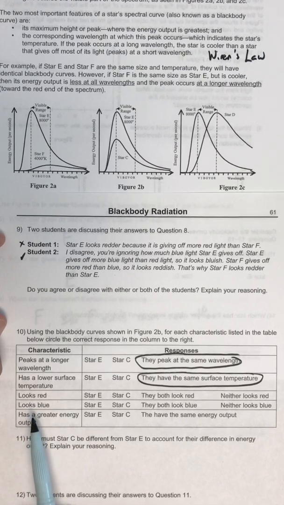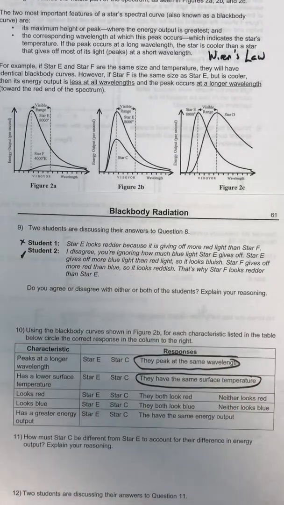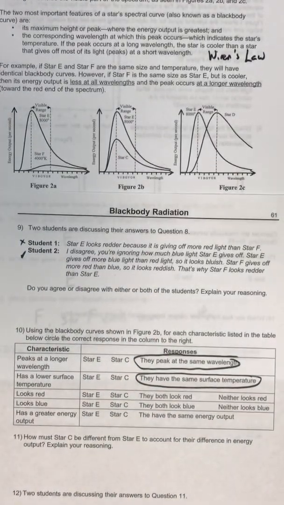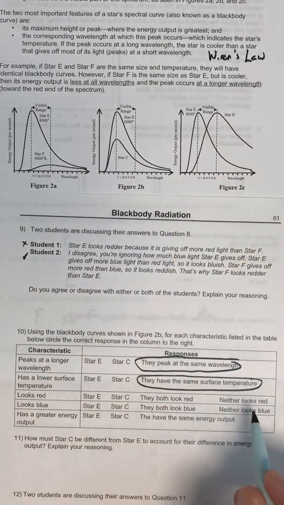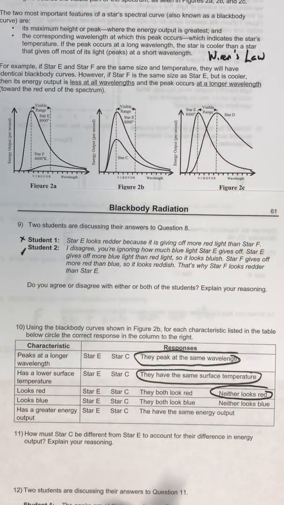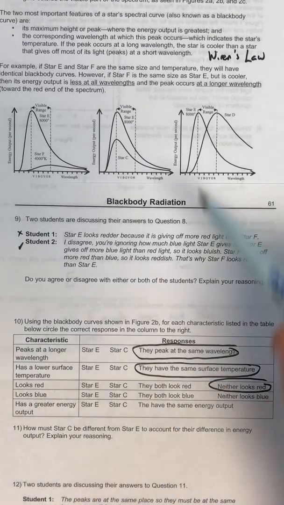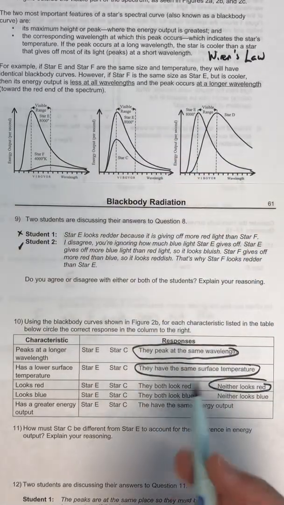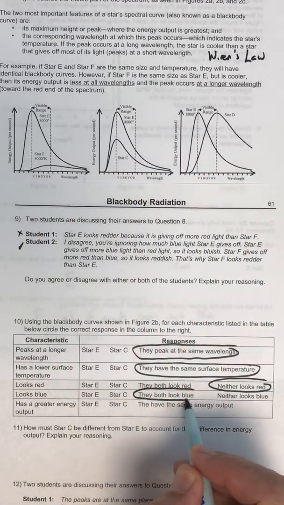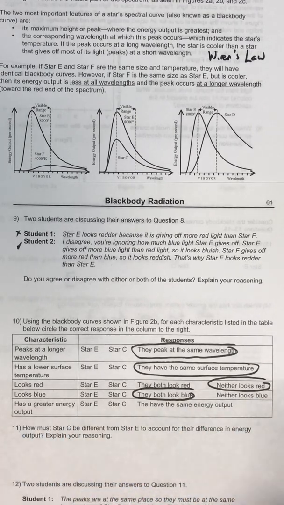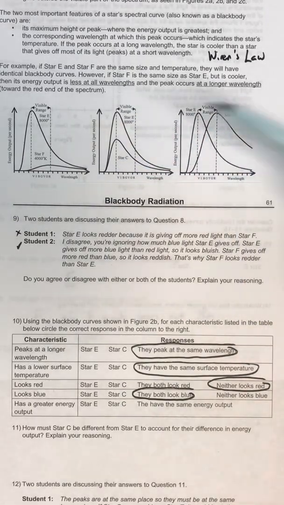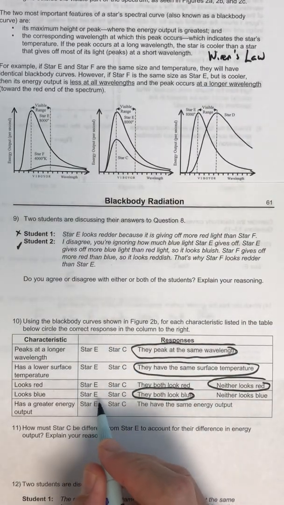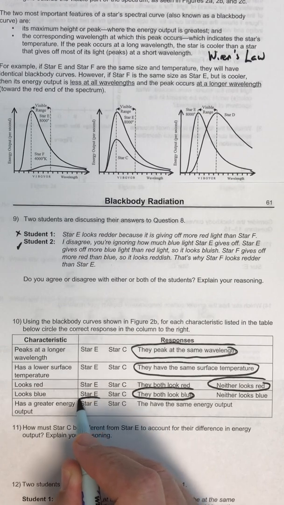Which of the stars, E or C, looks red? Well, they're both peaking in the blue, so neither of them looks red. Which looks blue? Yeah, they are both giving off more blue light than red light, so they're both going to look blue. And which has a greater energy output? So you look at the area underneath the curve for both of those spectral curves. There's more area under the curve for star E, so it has to be emitting more energy as light every second.